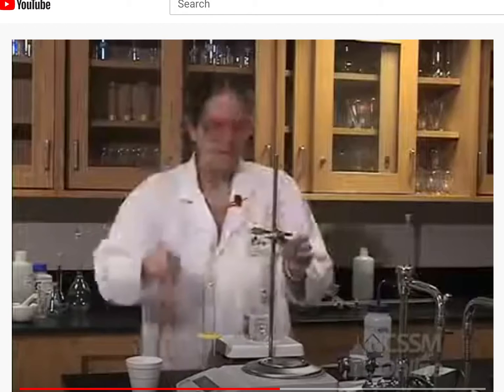I will tell you, practically speaking, suspending a piece of metal in a glass beaker is a recipe for breaking the beaker and spreading hot water all over the place. So were we to do this lab, we would usually place an insulating layer inside the beaker and then just rest the metal in the beaker.